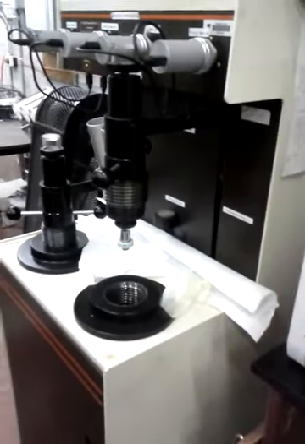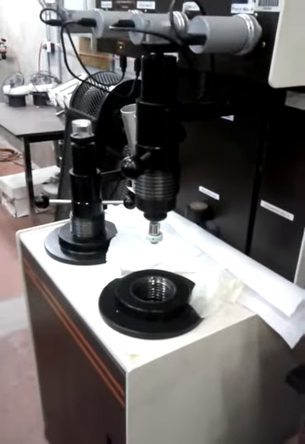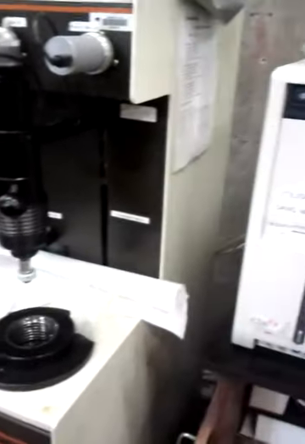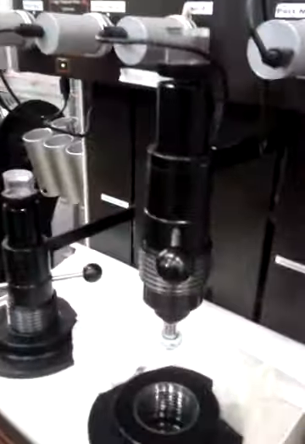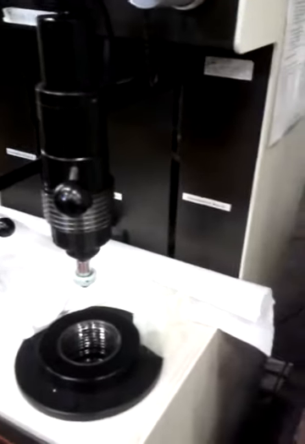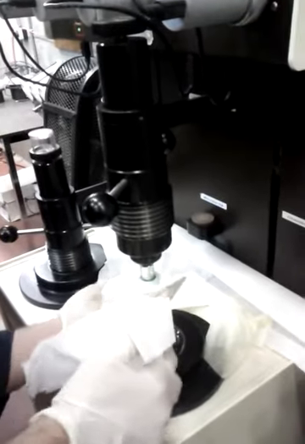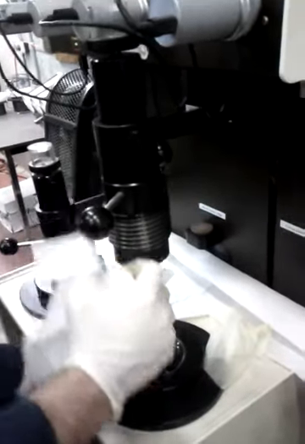Because there is a lot of oil in this part, we have to take some clean wipes and put it on.